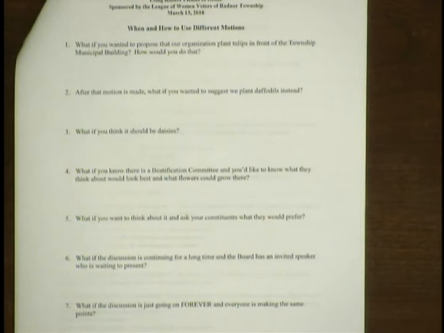Daffodils. So I move we amend the motion to plant tulips in front of the township building by striking the word tulips and substituting the word daffodils. Okay? That's the motion to amend. Again, we'll call for a second. Second, we'll discuss only the question of whether to substitute daffodils for tulips.